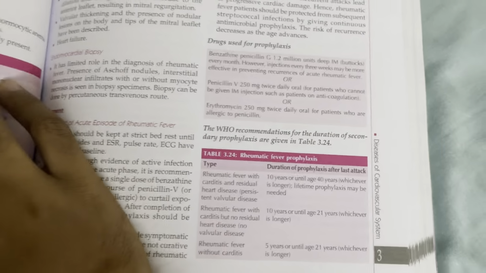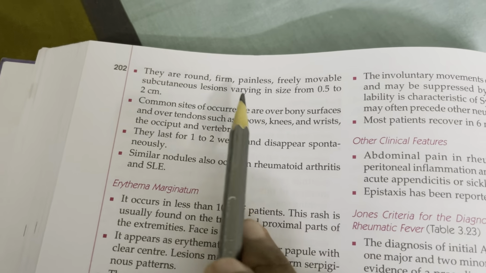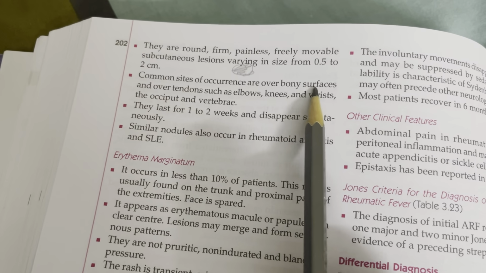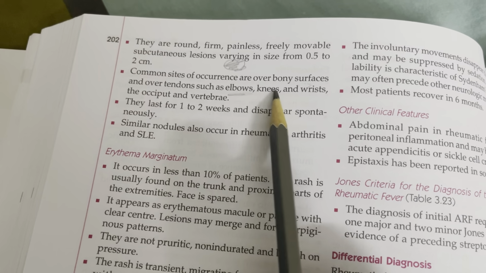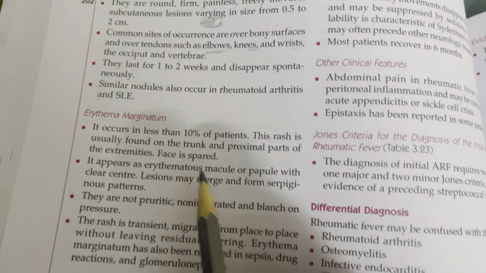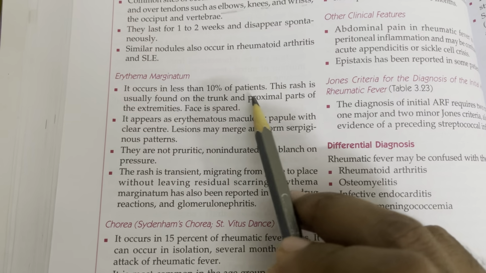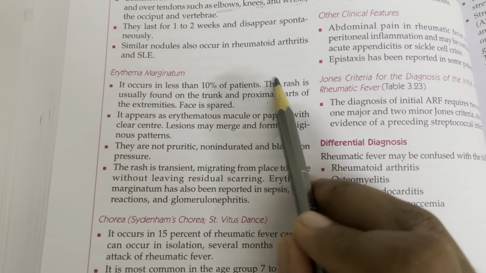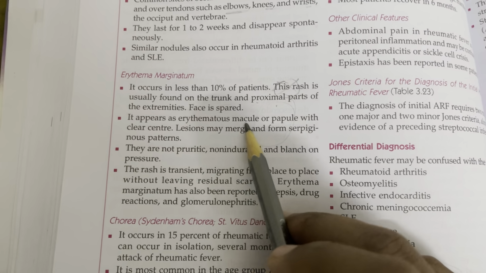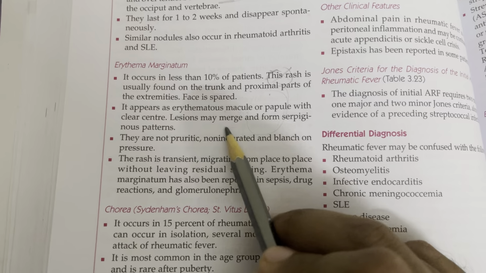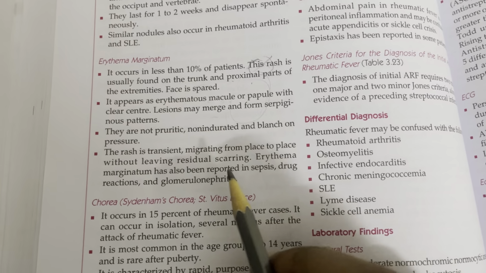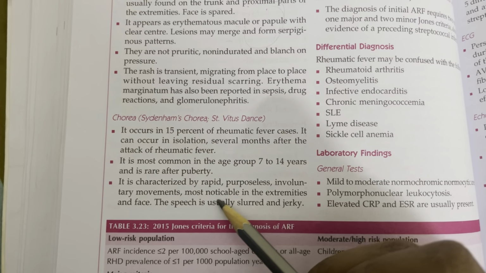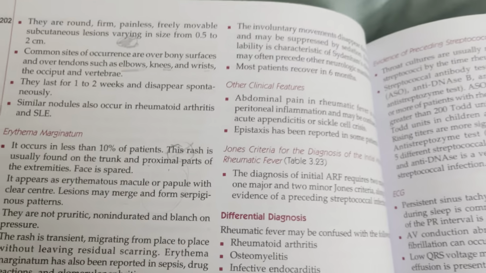Then you can have subcutaneous nodules. They are round, firm, painless and freely movable. They occur over the bony surfaces of the extensor aspects, so elbows, knees, wrists, etc. And you can have erythema marginatum. This rash is found on the trunk and the proximal parts of the extremities. The face is spared. It appears as an erythematous macular papule with a clear center. They are not pruritic, non-indurated, and they blanch on pressure. Then you can have chorea as well, rapid purposeless involuntary movements, most noticeable in the extremities and the face.